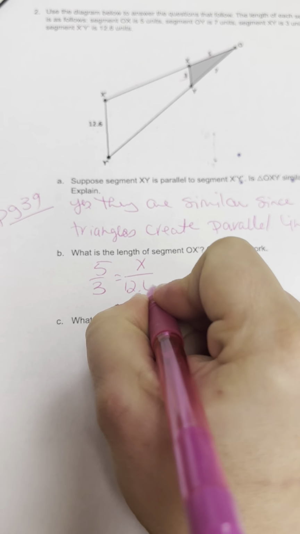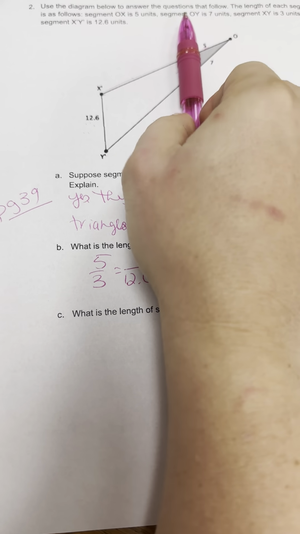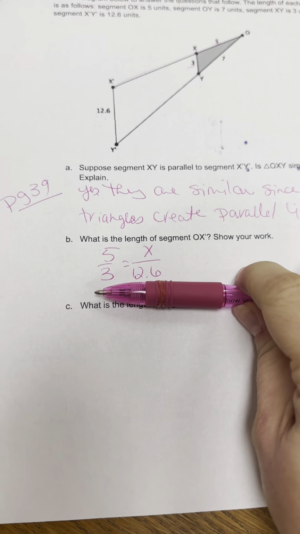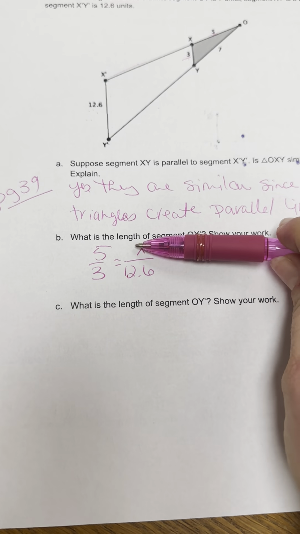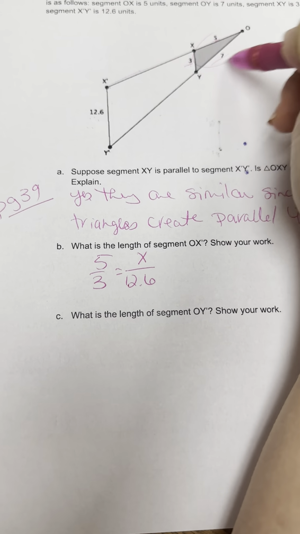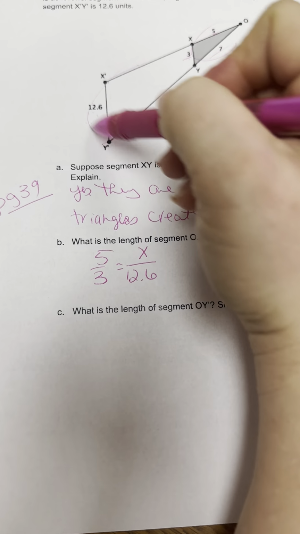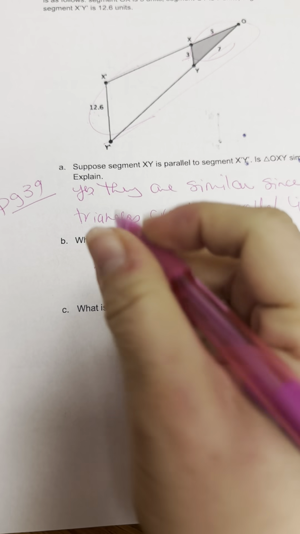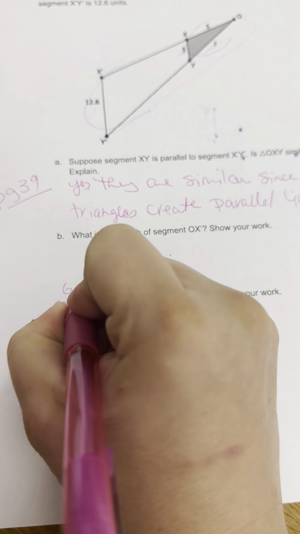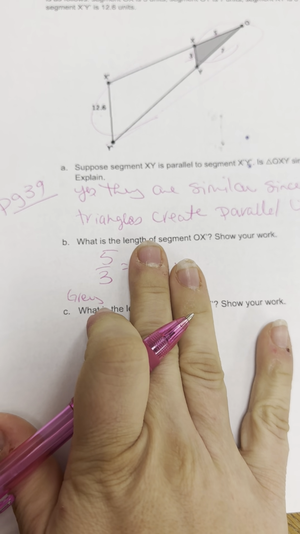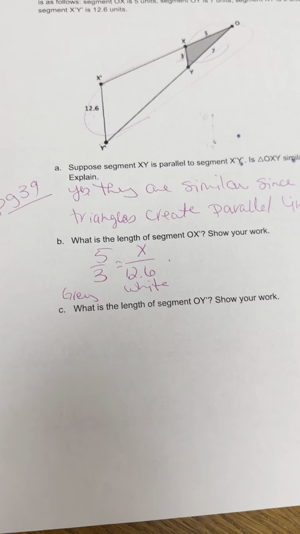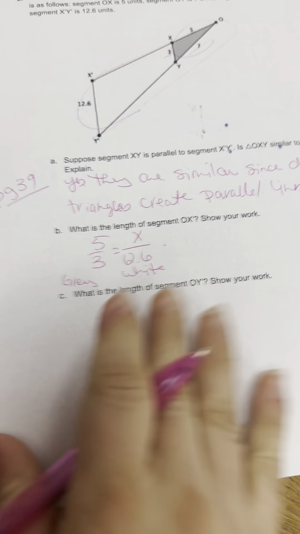So the information needs to stay the same. If I'm doing this line right here, I have to do this line right here on the same side of my fraction. This triangle is on one side, and this triangle is on the other side. So this would be the gray triangle. This would be the white triangle. So all of the information for the white triangle is on one side, all of the information for the gray triangle is on the other side.